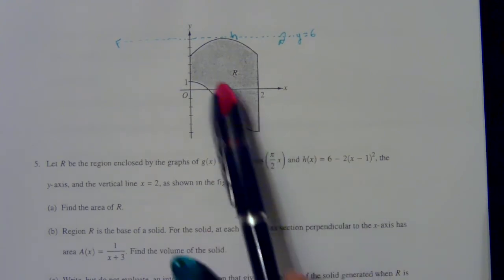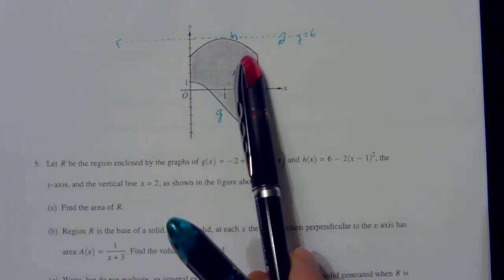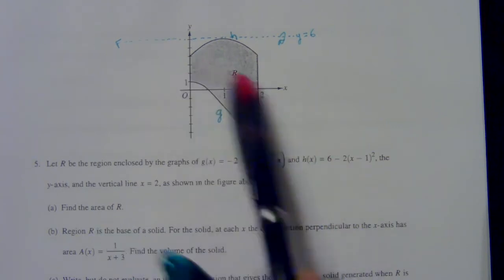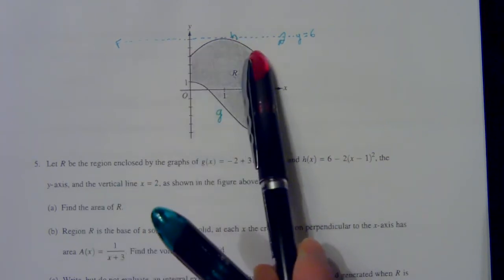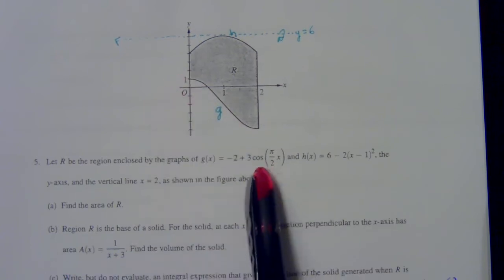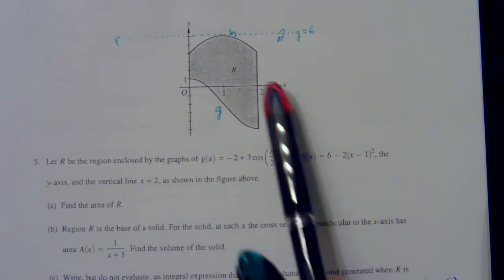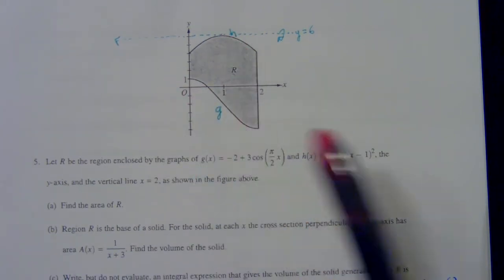You could tell this is the negative quadratic because the negative's right there. If the negative's in front of the x squared, you're just going to open downward. And this was a little more curvy in nature with that picture graph. So I right away labeled it h function, g function, just so I know.